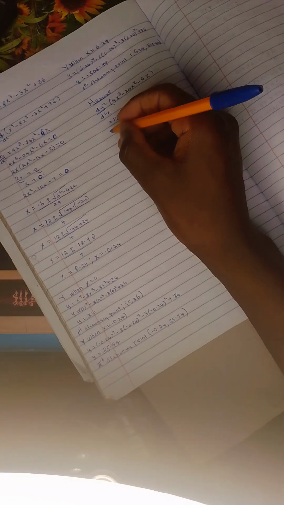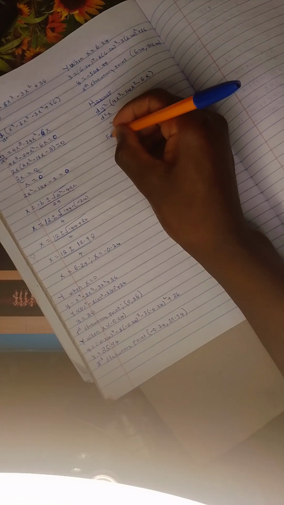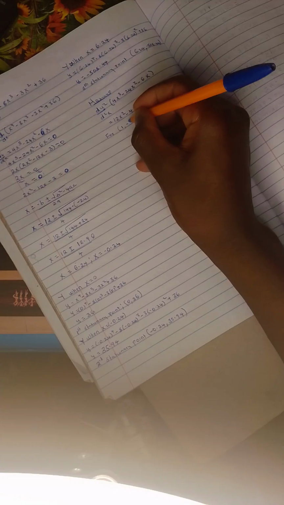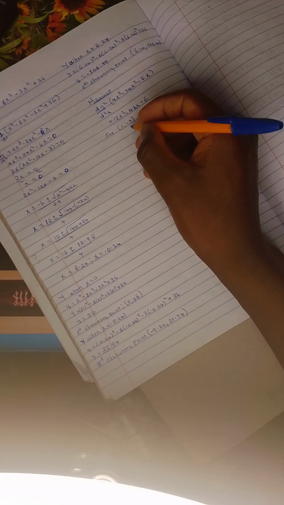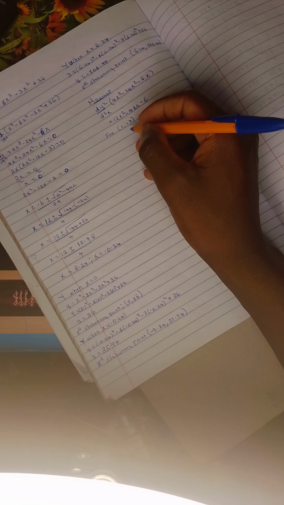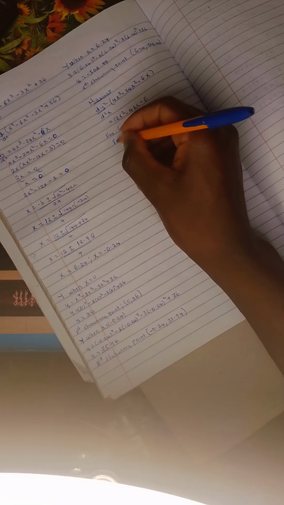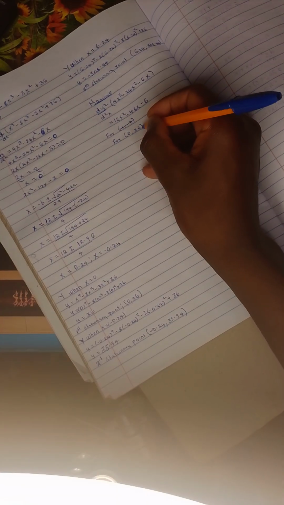So let's find the nature of our first point, 0, 36.